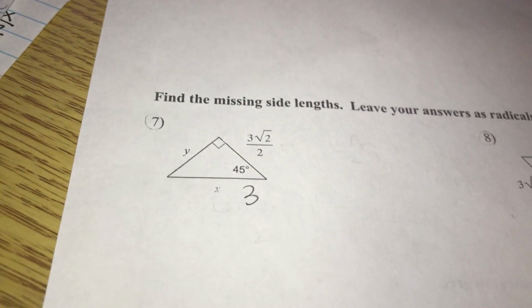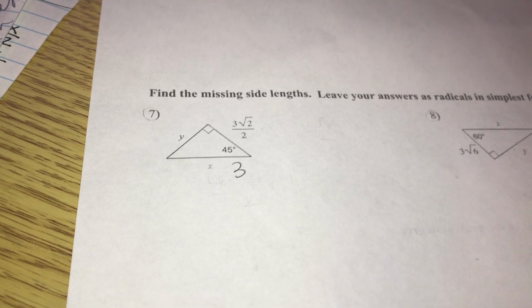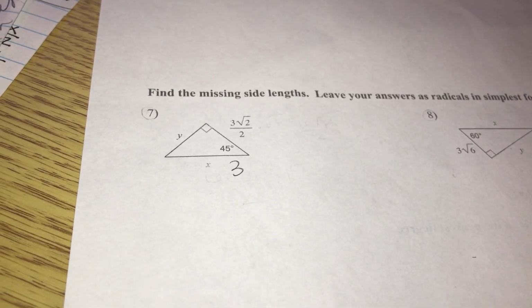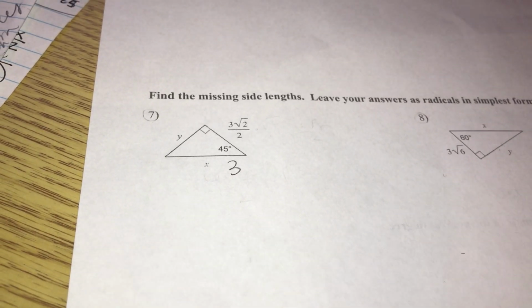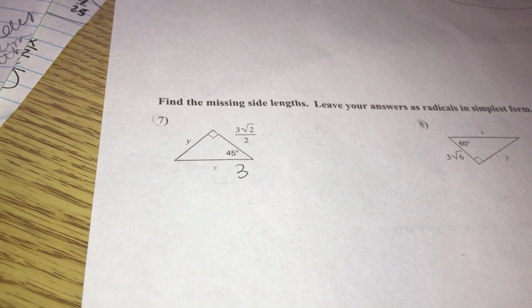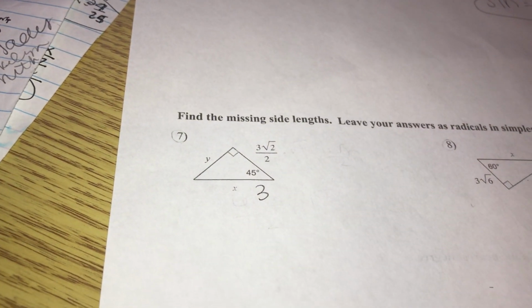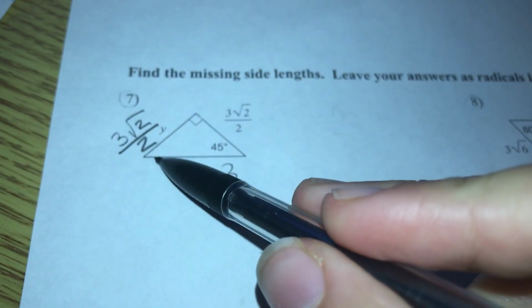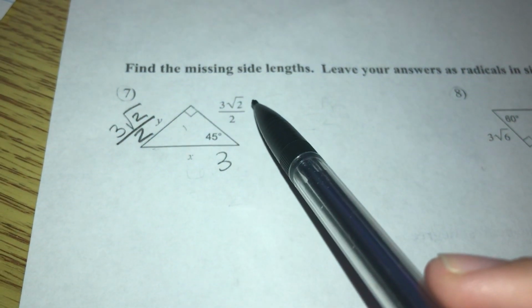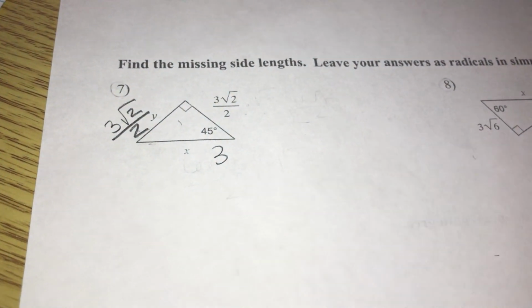Now, when finding the lengths of the legs, you take the hypotenuse and divide by the square root of 2. So 3 divided by square root of 2 gives us 3 square root of 2 over 2, just like this one over here, because since it's 45, 45, 90, these two match, and this one's different.